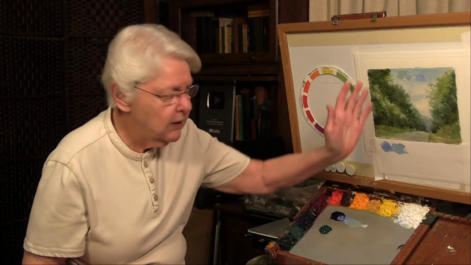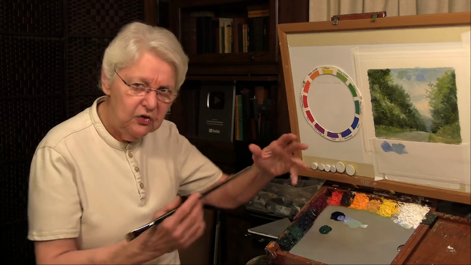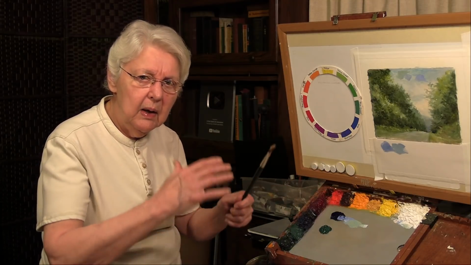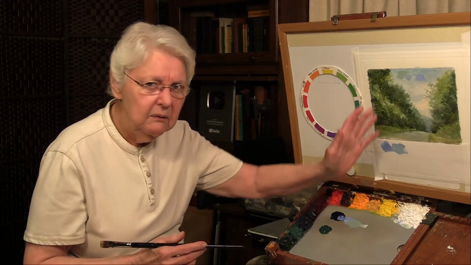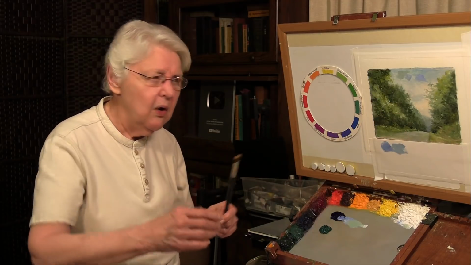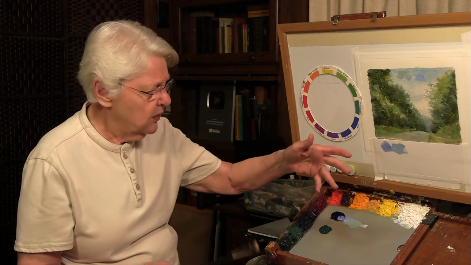So we need the color to be unified. We need the shapes to be unified. And not just unity, but it needs to be balanced. The painting needs to be balanced. And there are other things too that go into it. But now we're just addressing that.